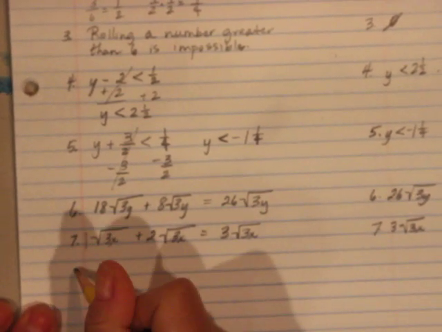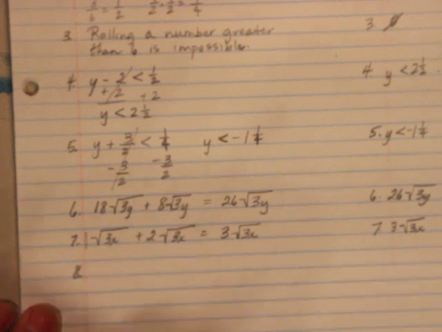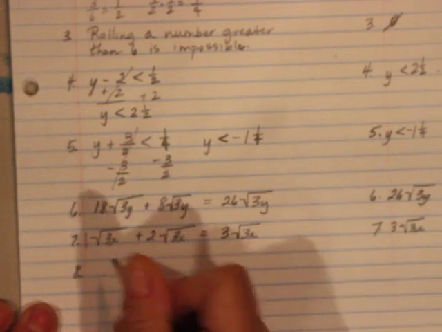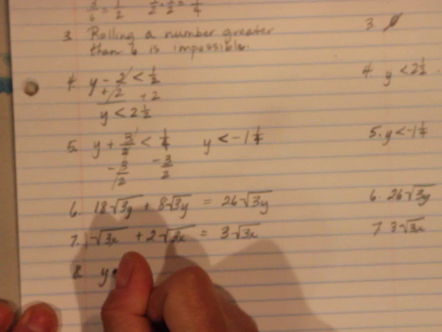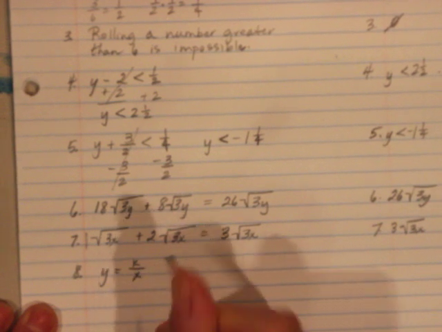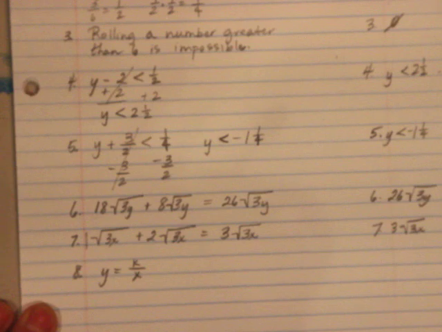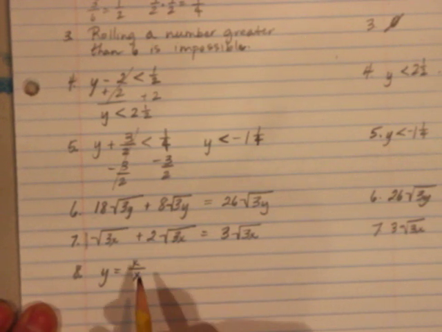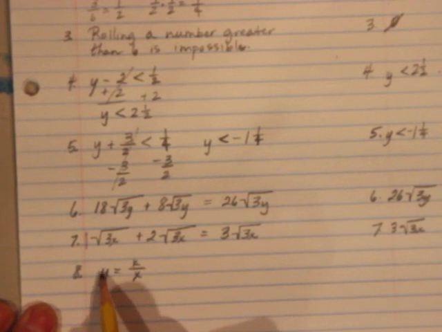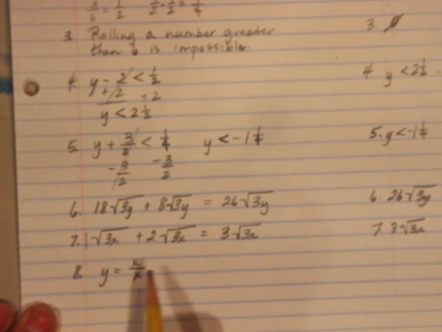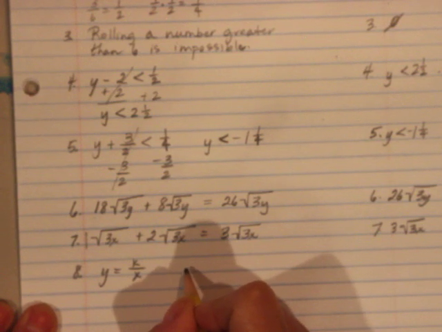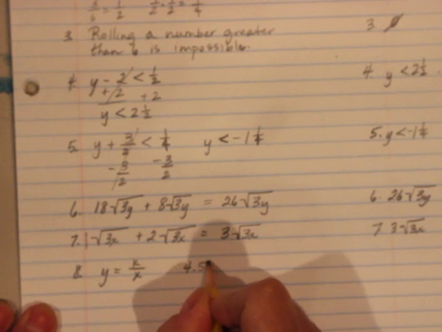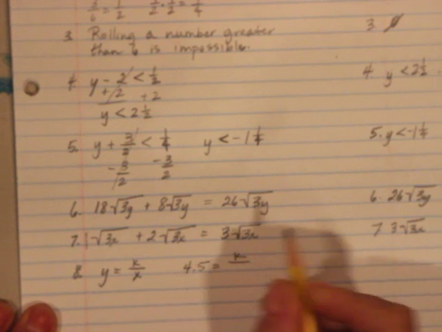Okay, number 8. Write an inverse variation equation relating x and y when x equals 18 and y equals 4.5. Okay, an inverse variation means that it's going to end up in the form y equals k over x. We've been given x and y so we can solve for k, because our equation needs to have a value for k and just x and y as variables. So that means I need to find k. And the information that I have is that y equals 4.5.